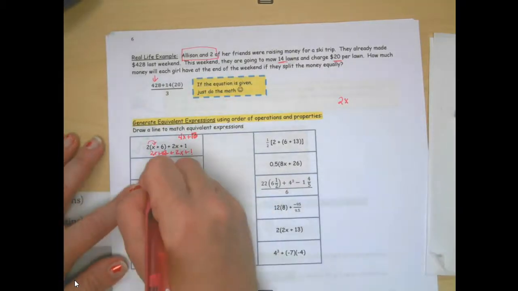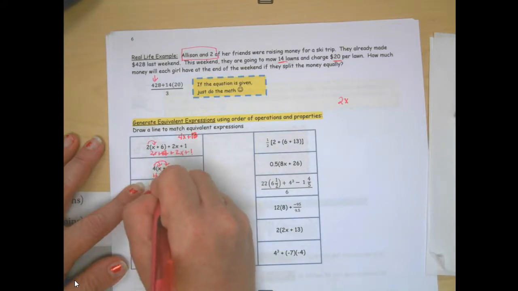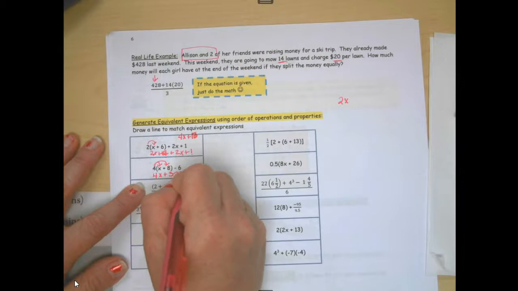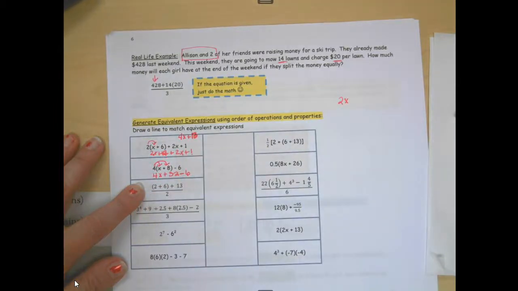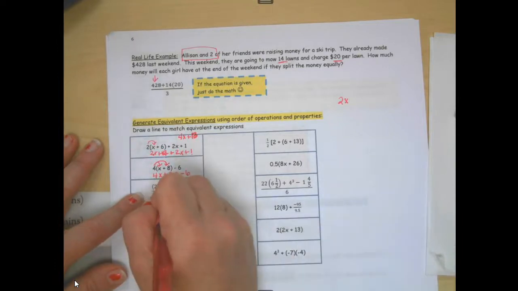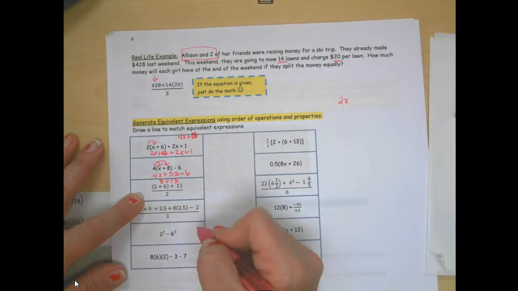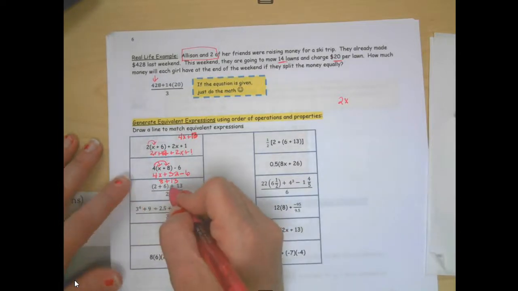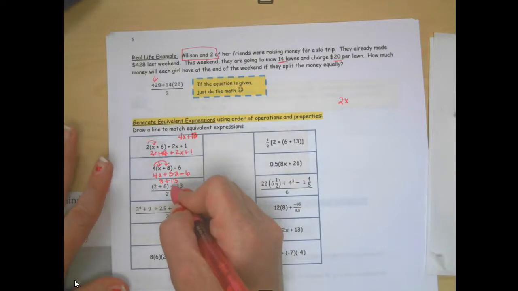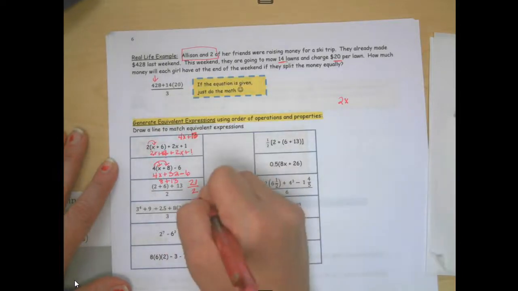This would be distributive property with here 4x plus 32 minus 6. This is 8 plus 13 divided by 2. 8 plus 13 is 21 divided by 2 is 10.5.